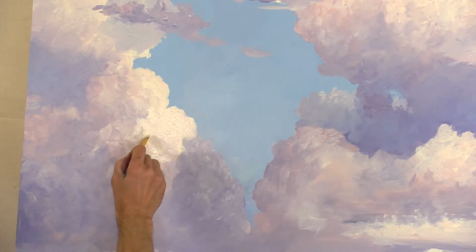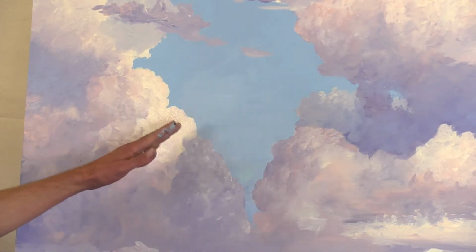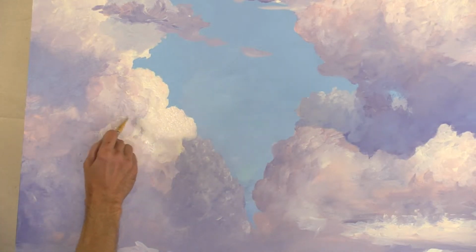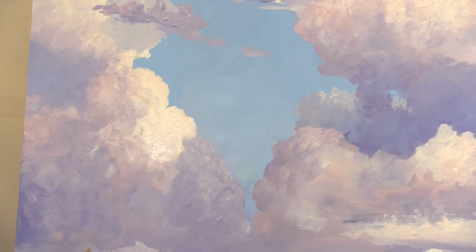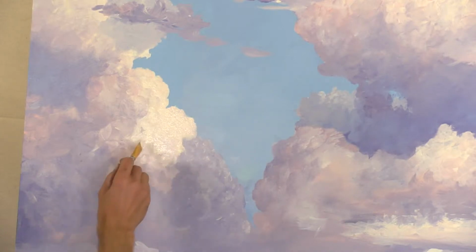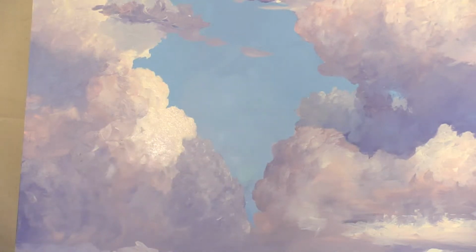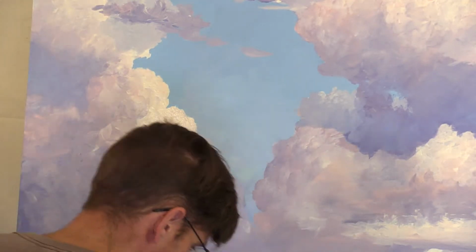And then it kind of creates interesting shapes inevitably. Look where my light color stopped. It outlined this. It almost looks like a larger clump of cloud out in front of that. If it looks good, I'll leave it. Okay, I'm going to stop there. That's it.